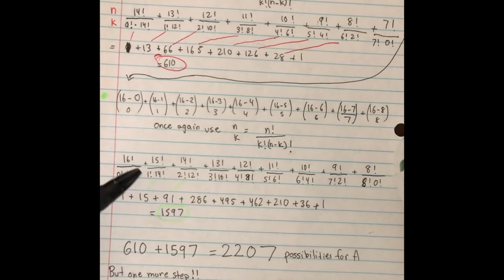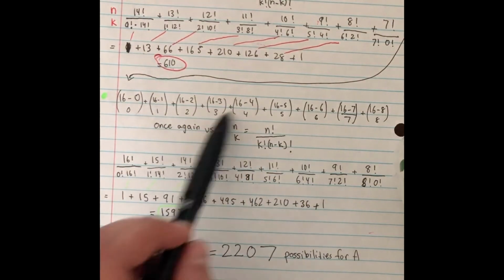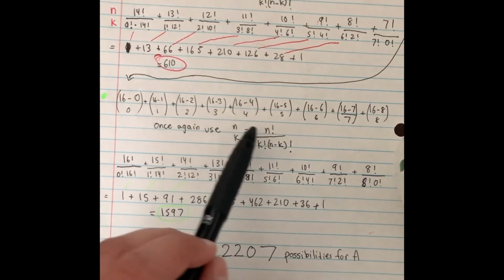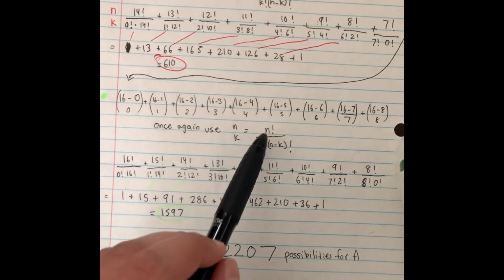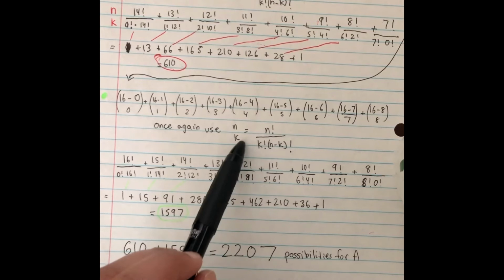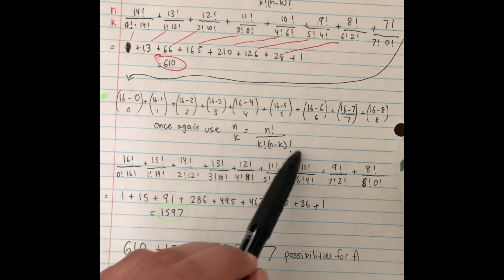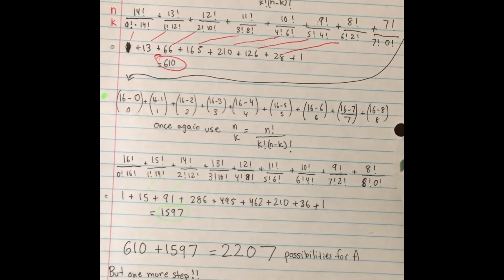Okay, so that simplifies to, again, we would use the same fact, the factorial. So n choose k is equal to n factorial divided by k factorial times n minus k factorial. And we would do the following. So 16 minus 0, choose 0 is basically 16 factorial divided by 0 factorial, 16 factorial.